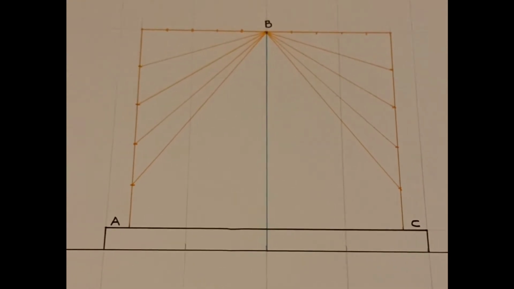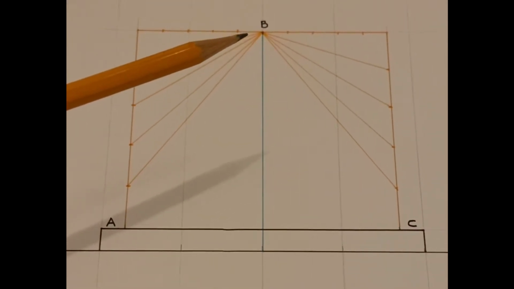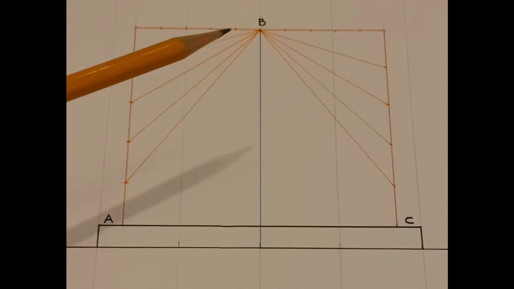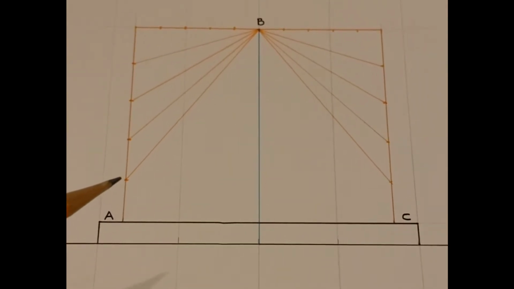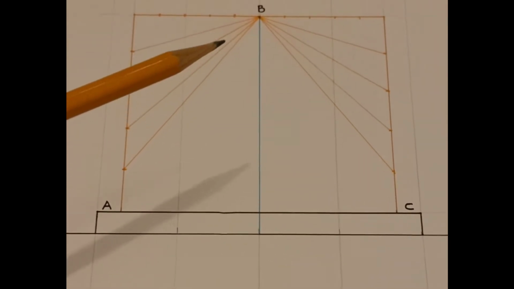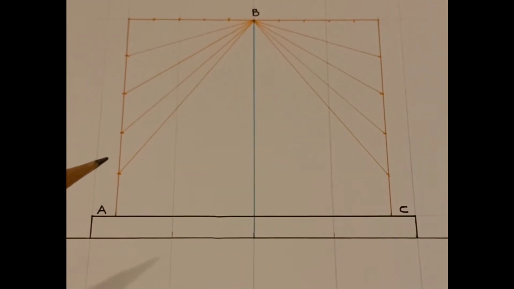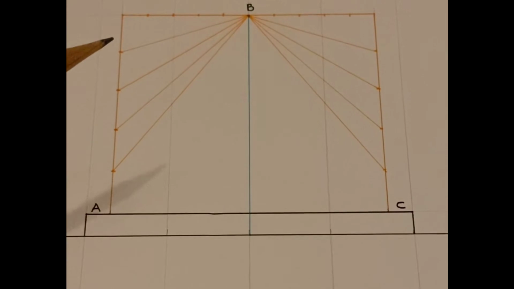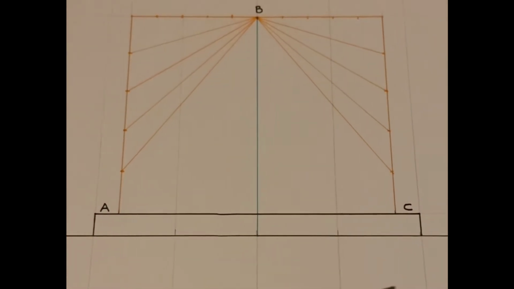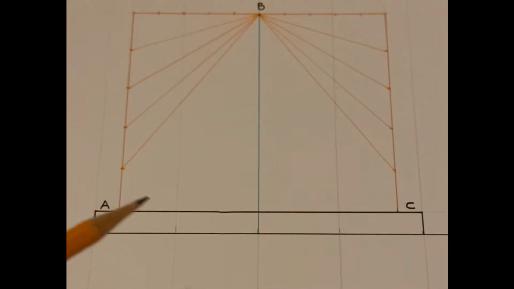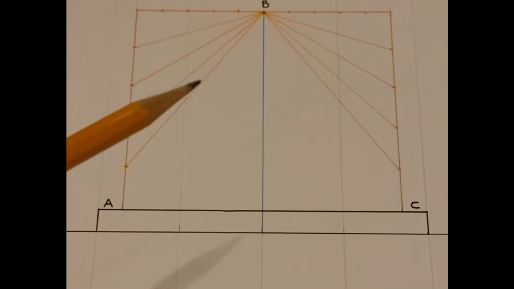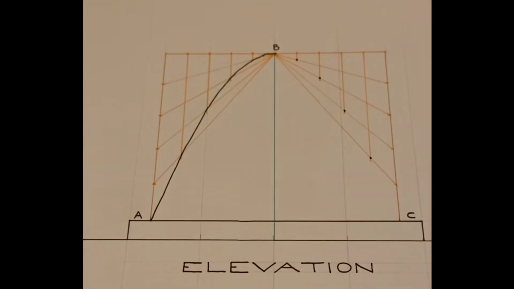In the question we were told that B is the vertex, and it's important to identify that, because these lines at the side will always converge onto the vertex. So the points that we have marked on the vertical line coming up from A and on the vertical line coming up from C, we join into B.